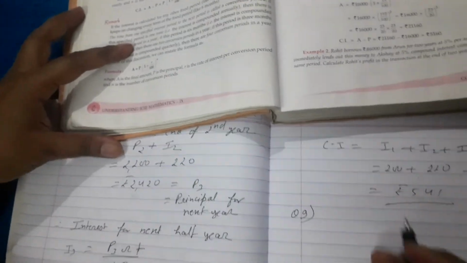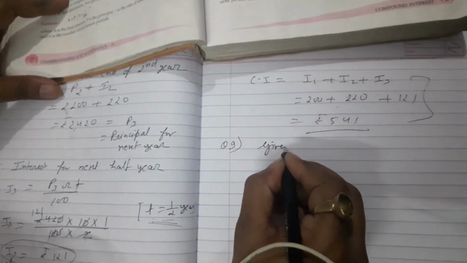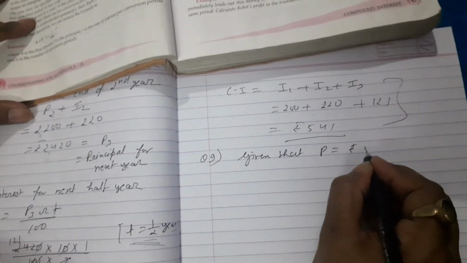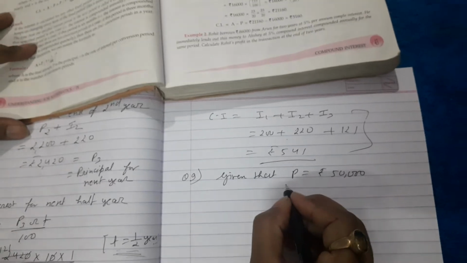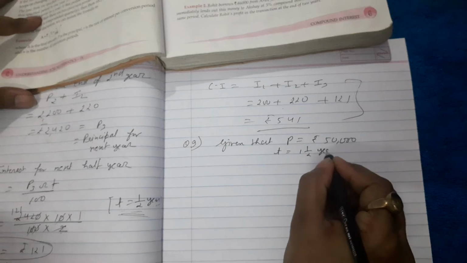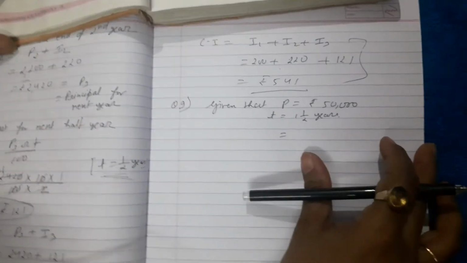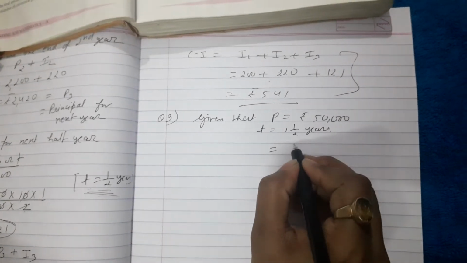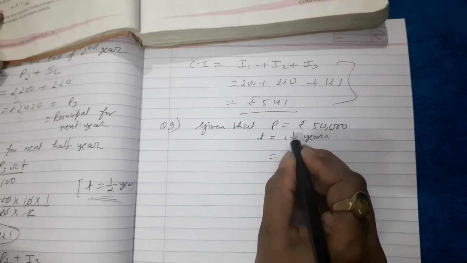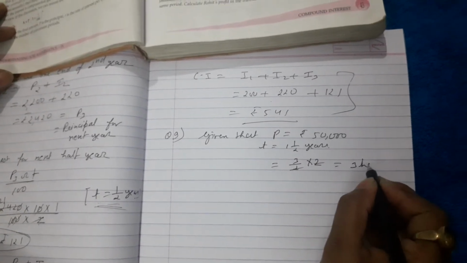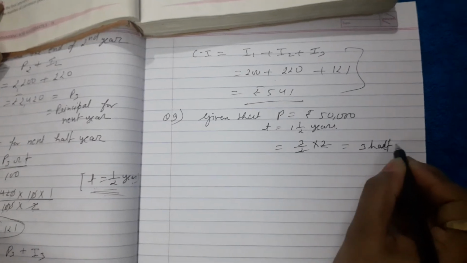Question number 9. What is given? P is equal to rupees 50,000. Time is 1 1/2 years, but we'll convert it because the interest is compounded semi-annually, so it will be 3/2 into 2, that is 3 half years. 3 half years are there.